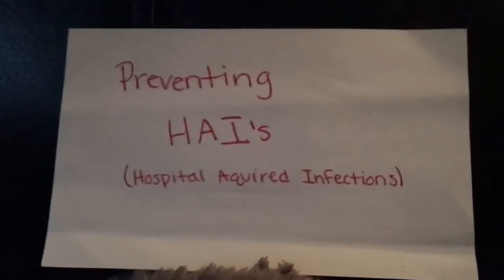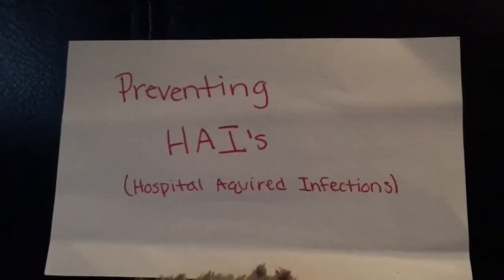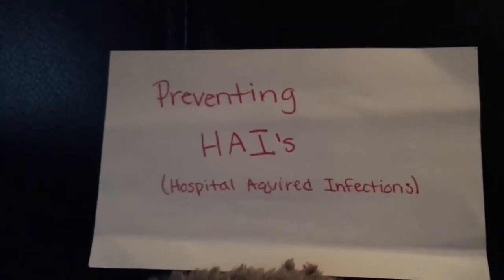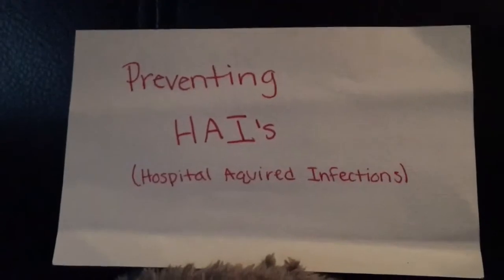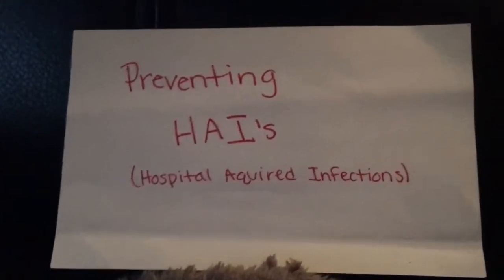So the prevention and reduction of healthcare-associated infection is a top priority for the U.S. Department of Health. It is also a Healthy People 2020 goal to bring down the amount of HAIs reported.